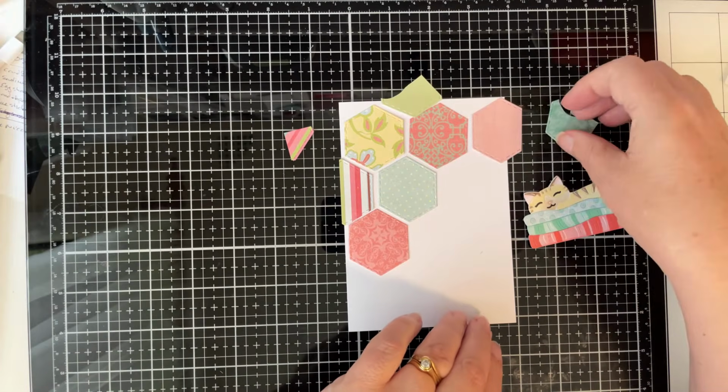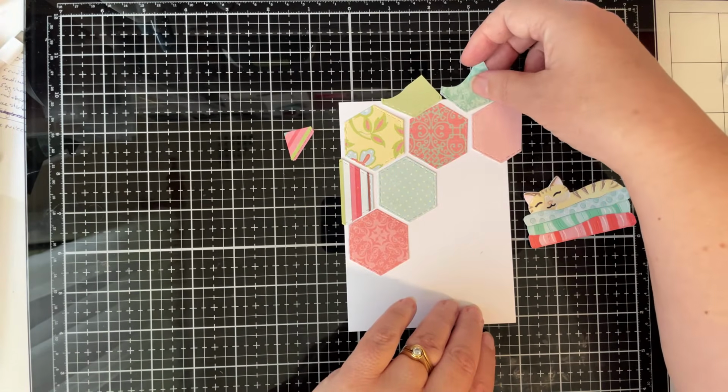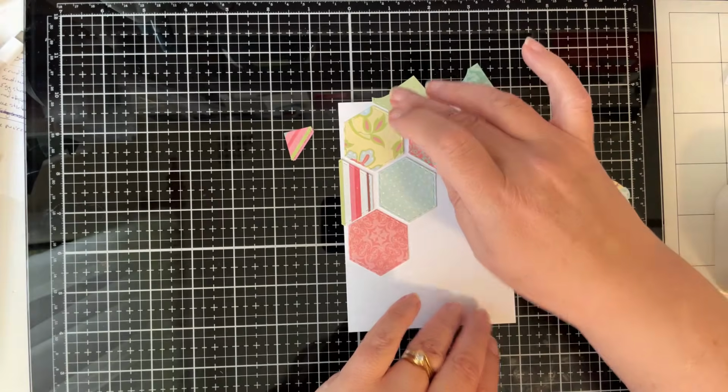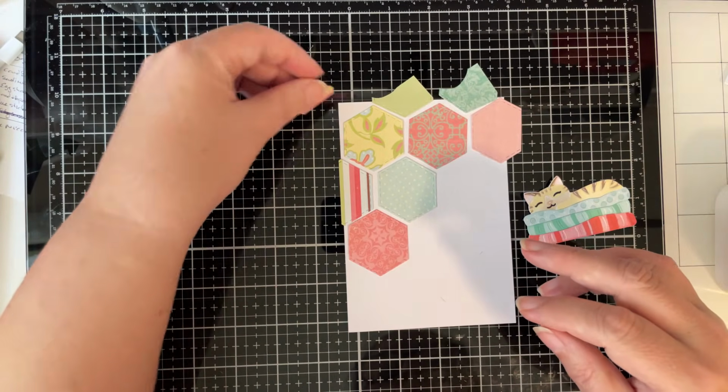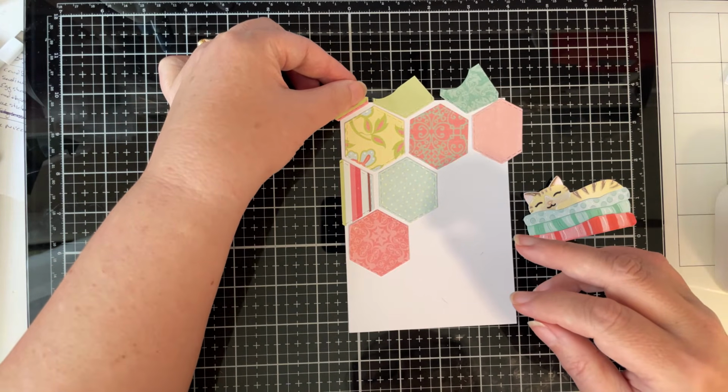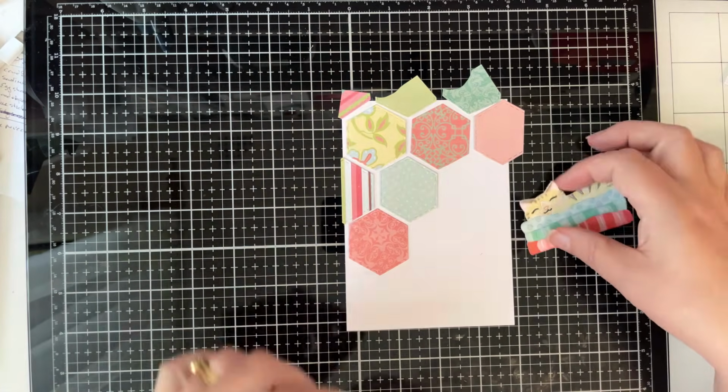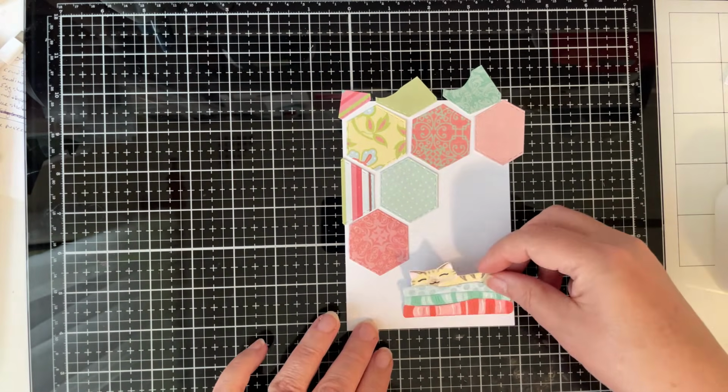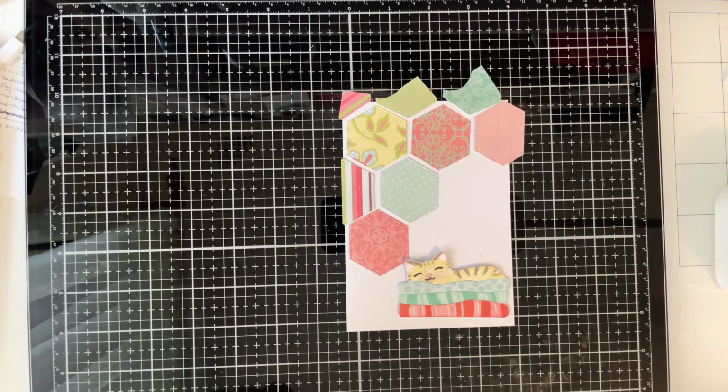Maybe this one here. This one here. This one here. And I must have put this one here. Yeah, look at that. So this is the first time I coloured the cat from the Fabric Lovers set, which is this one.